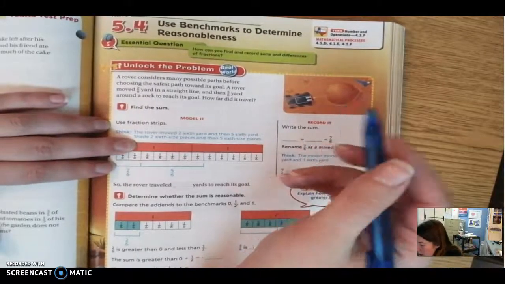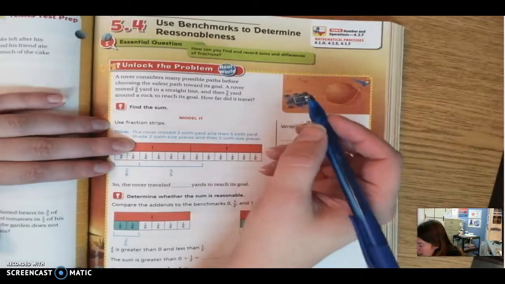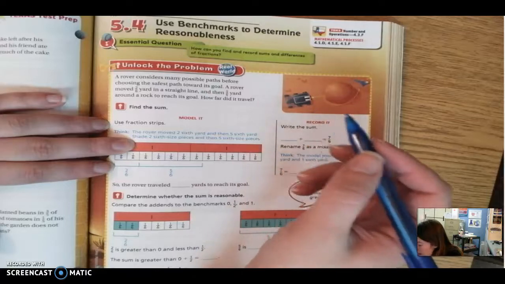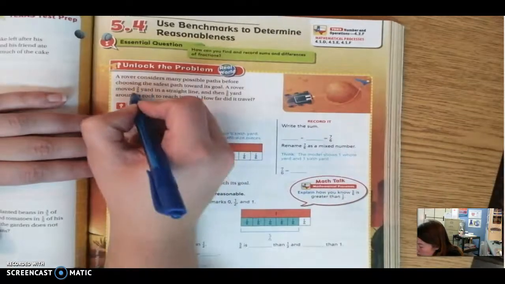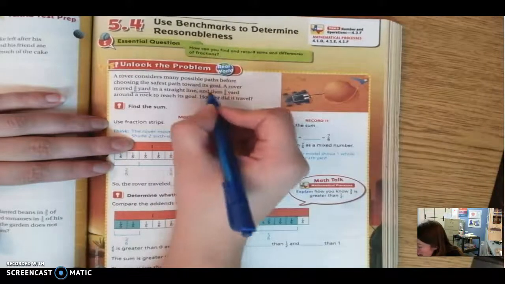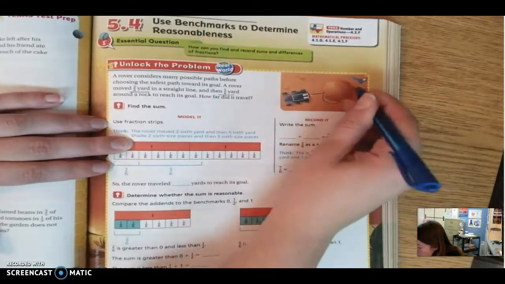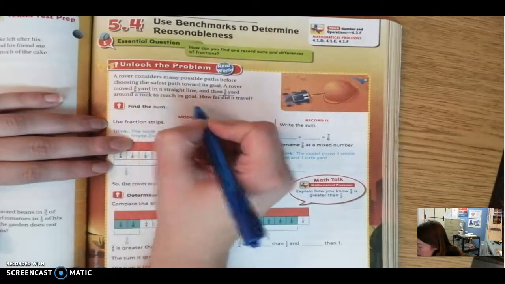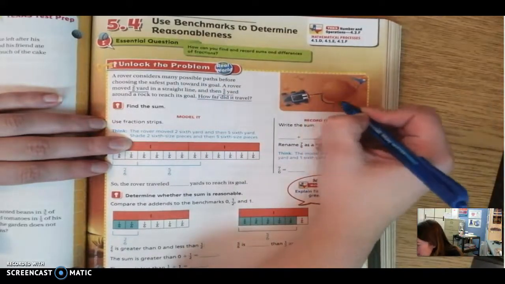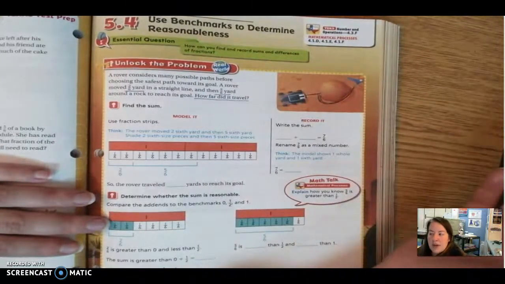It says a rover, like a Mars rover here on Mars, considers many possible paths before choosing the safest path towards its goal. A rover moved 2/6 of a yard in a straight line, and then 5/6 of a yard around the rock. They would like to know, how far did it travel? So it moved this much and then it moved this much. This seems like a nice regular addition fraction problem, which it is.